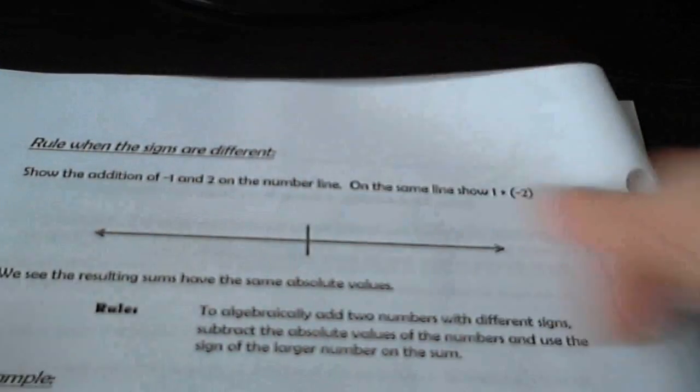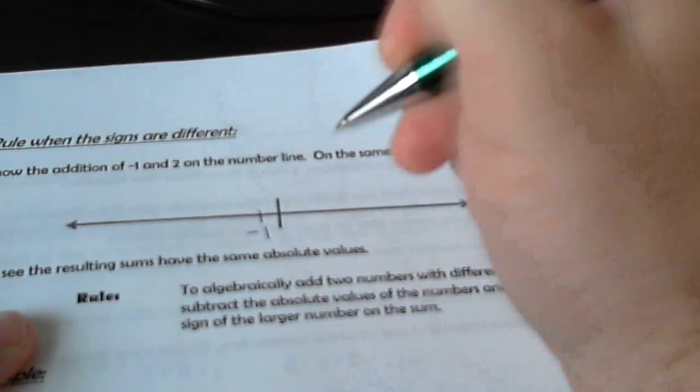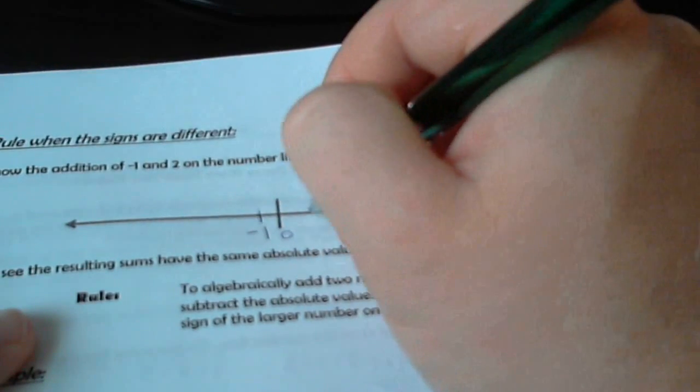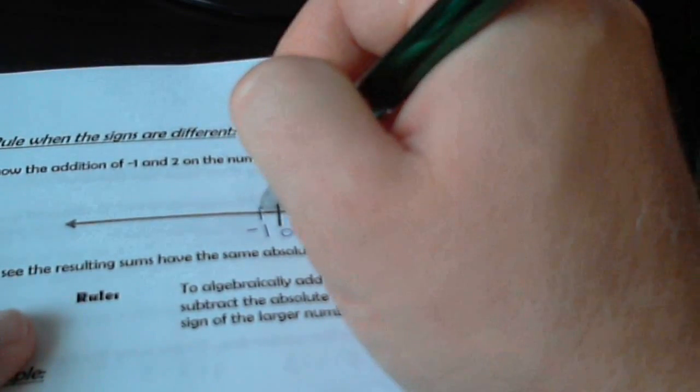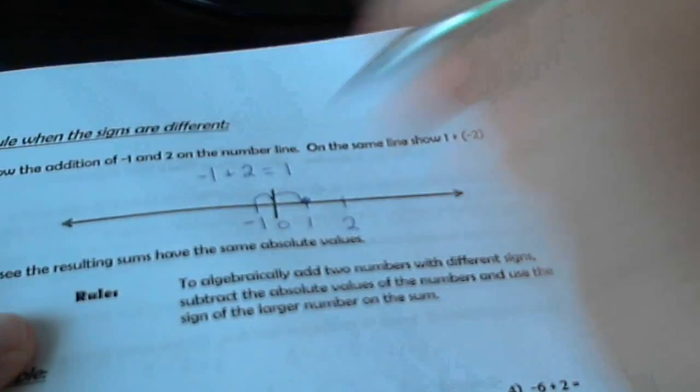And talk about rules whenever the signs do not match. We'll show the addition of -1 and 2 on the number line. So we start at -1 and we add 2. Notice that we're going in the positive direction because this is a positive 2. So here's 0, here's 1, here's 2. So we're going to 1, 2. And we end up at positive 1. So -1 plus 2 equals positive 1.